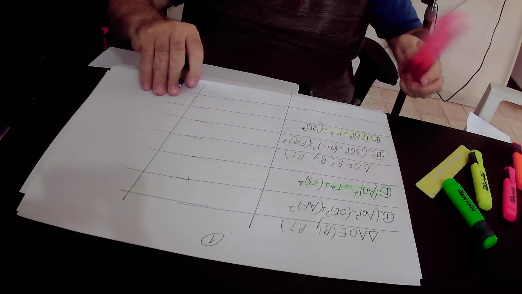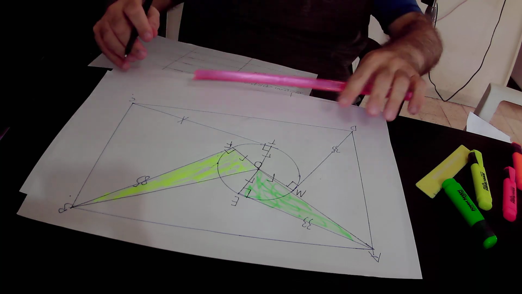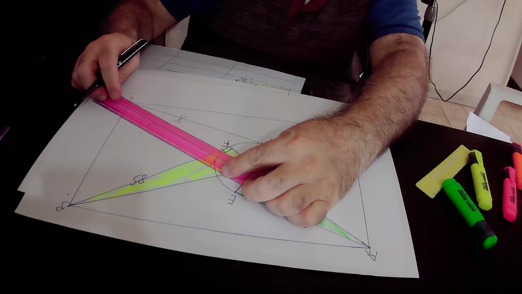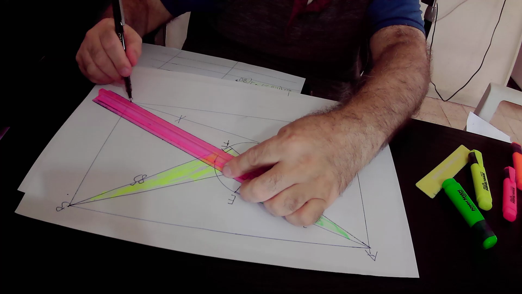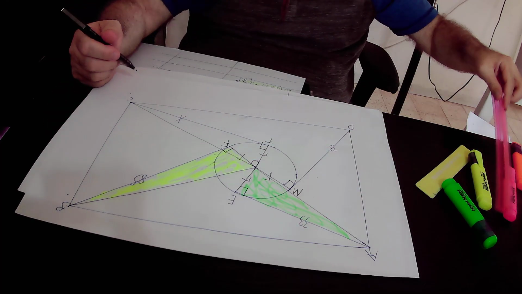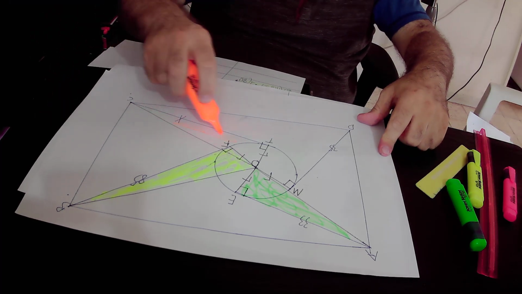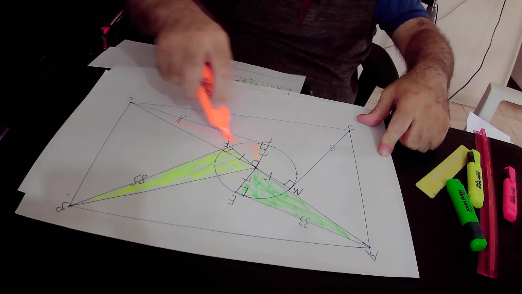In the next step, we join points C and O together by a straight line. And we implement the Pythagoras theorem on the right orange triangle, triangle OTC.